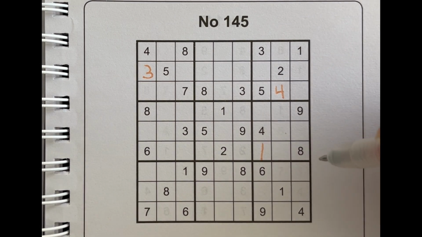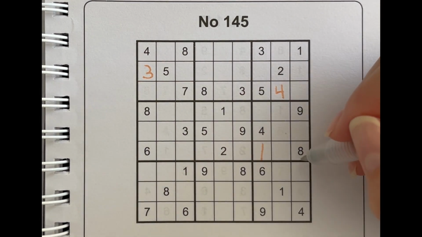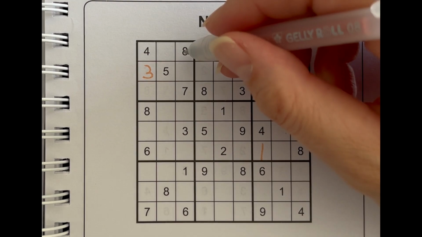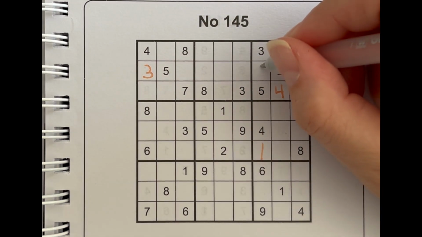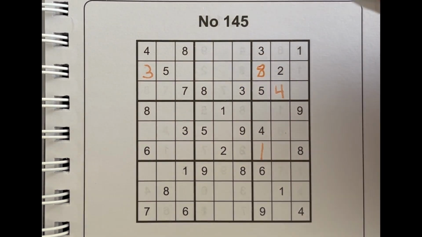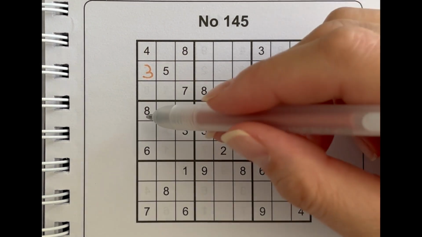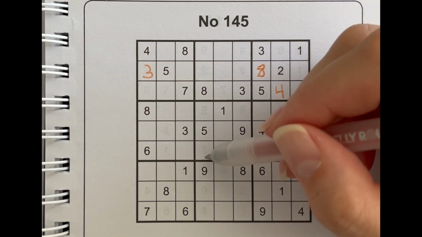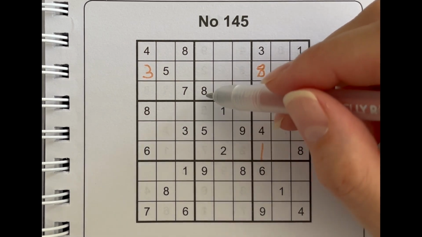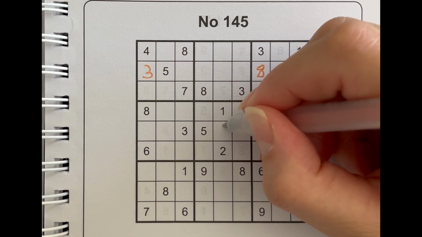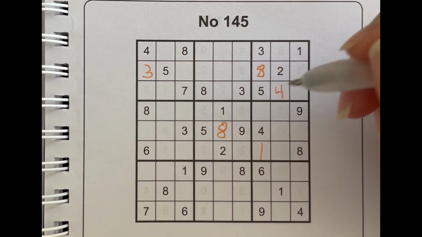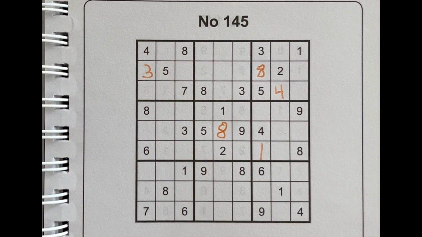Let's look at 8s. Okay, at least here, this column has an 8, and this row has an 8. So there's an 8. There. Right, this row has an 8, this row has an 8. Doesn't even matter about that column because all we've got here now is the middle.